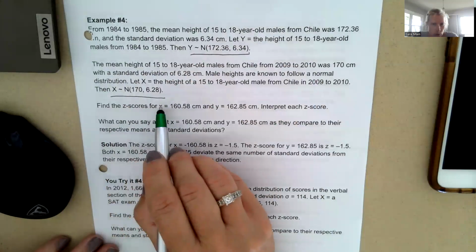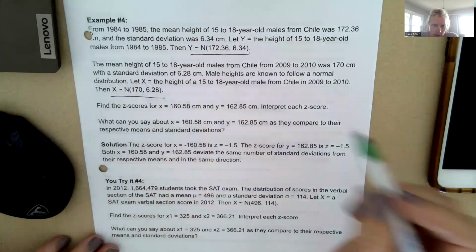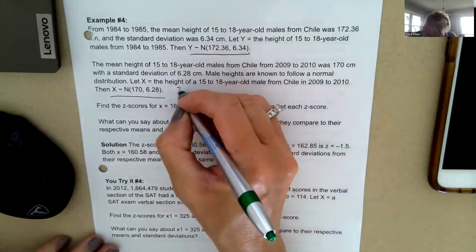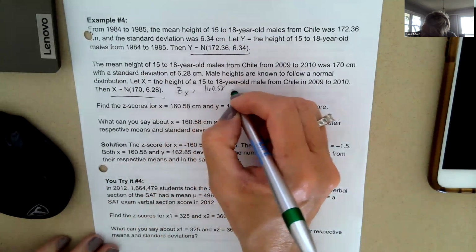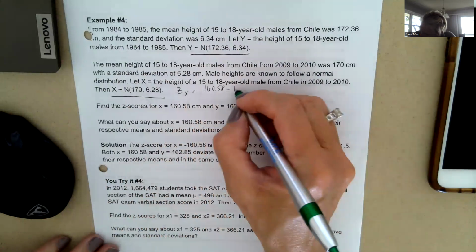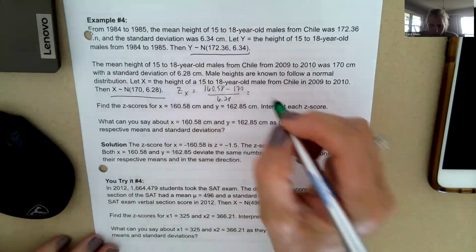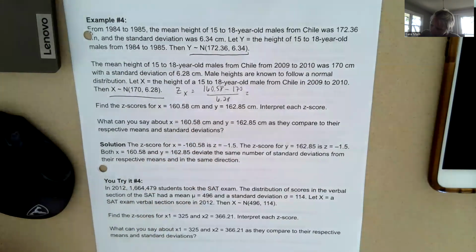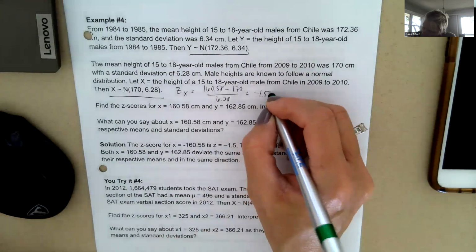Find the z-scores for when X equals 160.58 and when Y equals 162.85. The z-score for X is 160.58 minus 170 over 6.28, which is negative 1.5.